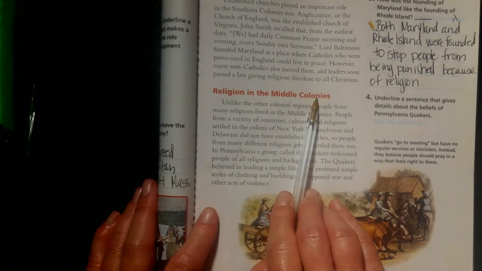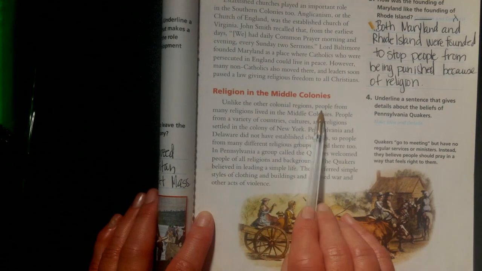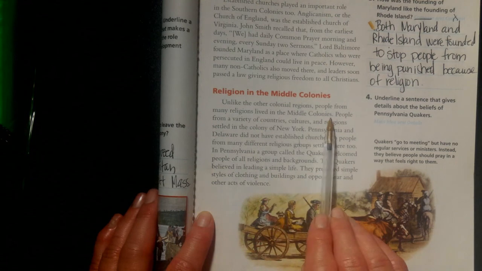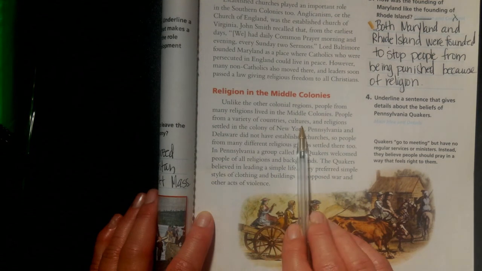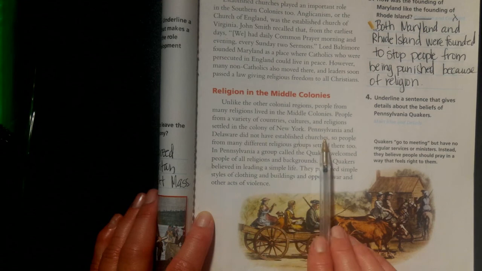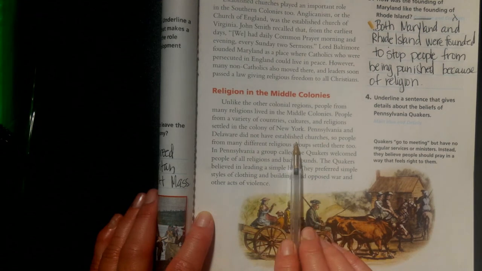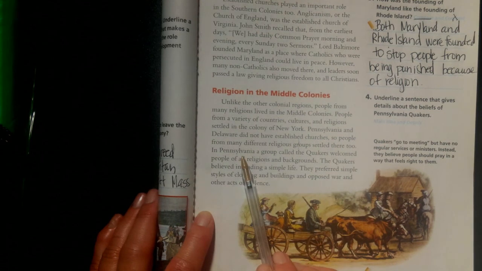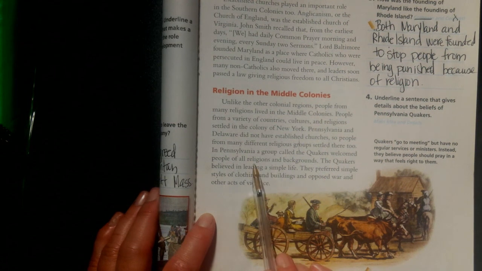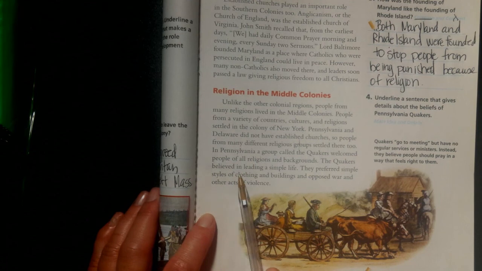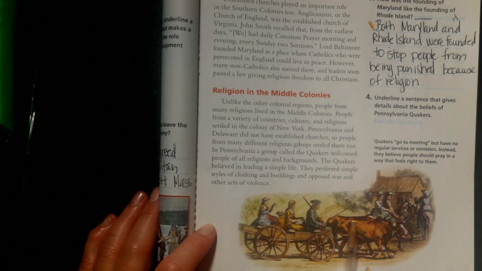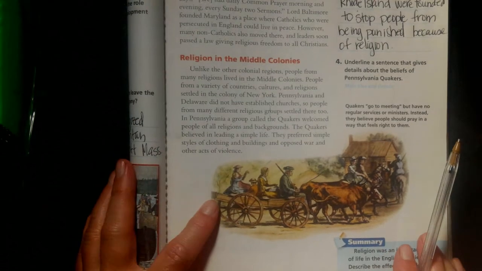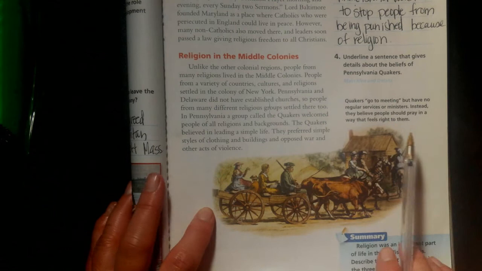So, religion in the middle colonies. Unlike the other colonial regions, people from many religions lived in the middle colonies. People from a variety of countries, cultures, and religions settled in the colony of New York. Pennsylvania and Delaware did not have established churches, so people from many different religious groups settled there too. In Pennsylvania, a group called Quakers welcomed people of all religions and backgrounds. The Quakers believed in leading a simple life. They preferred simple styles of clothing and buildings and opposed war and other acts of violence. Right? We still have Quakers that live in our society today in parts of America, and they don't watch TVs and stuff like that.